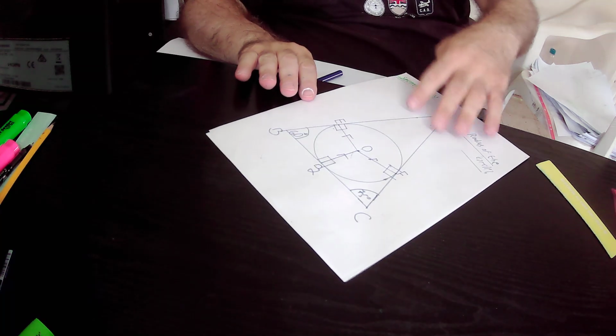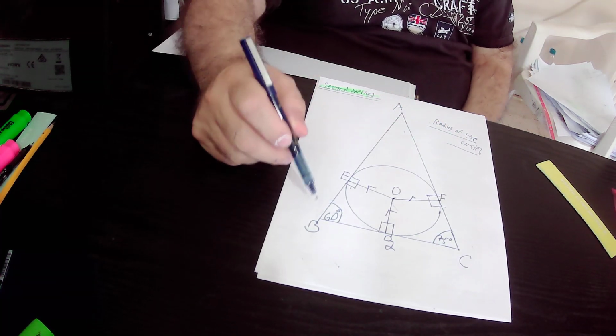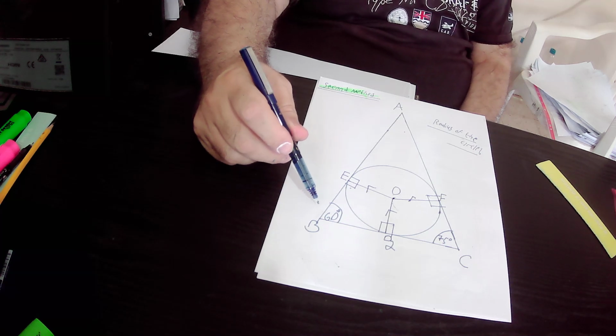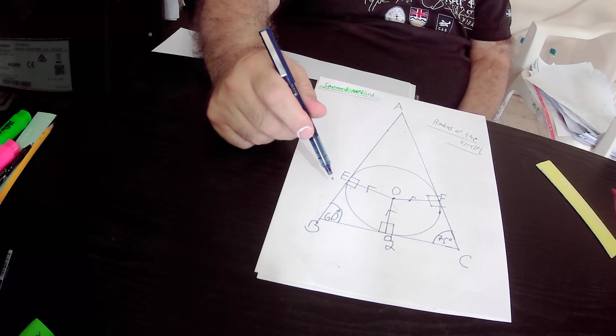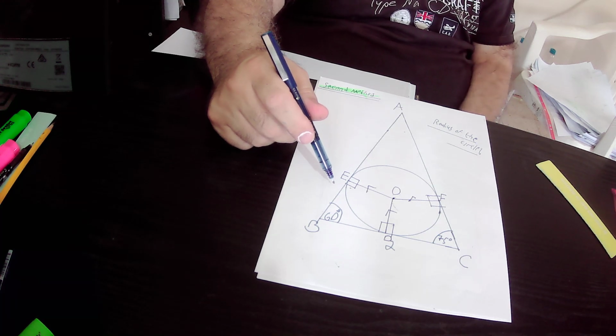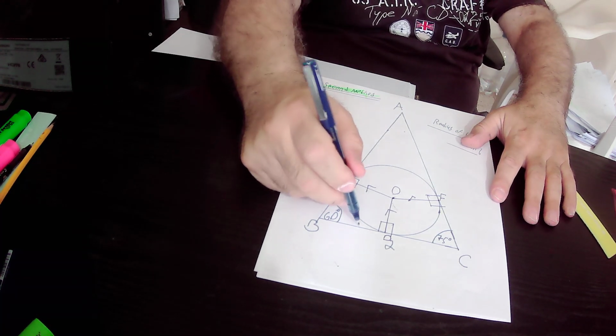Well, in our drawing, we have the common external point B. From the common external point B, we have two tangents to the circle, tangent BE and tangent BD. And according to rule number 2, the lengths of those two tangents are equal to each other. That is to say, BE is equal to BD.